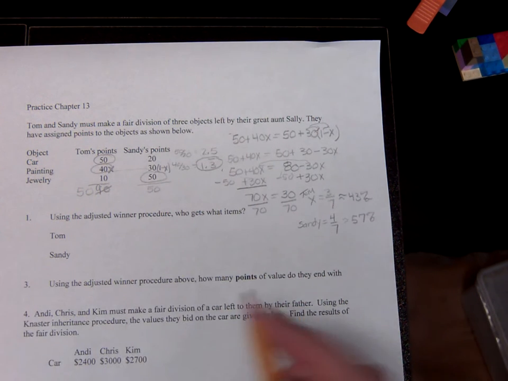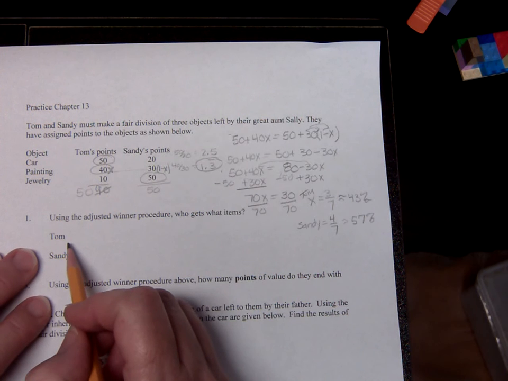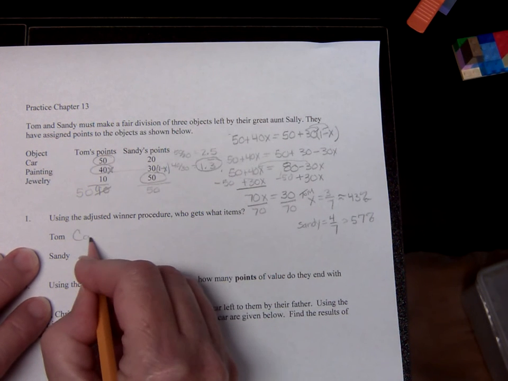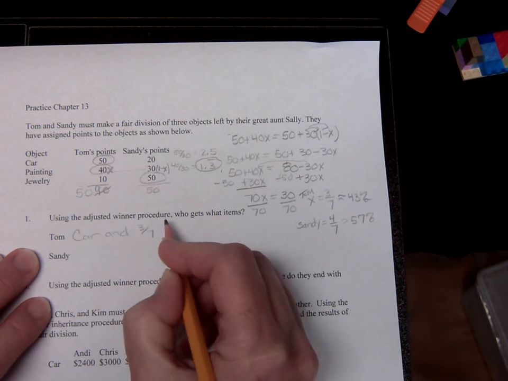Okay, so far what do we have? We want to see who gets what items. Tom will get the car, and he will get 3/7 of the painting.